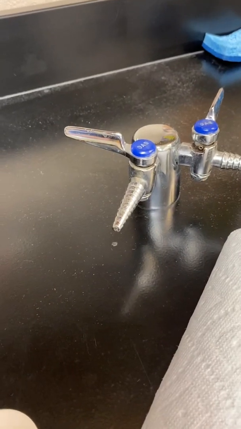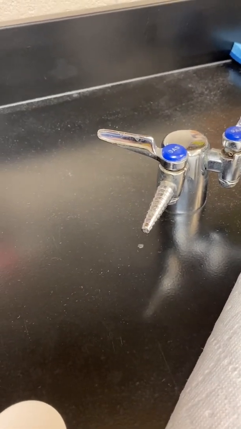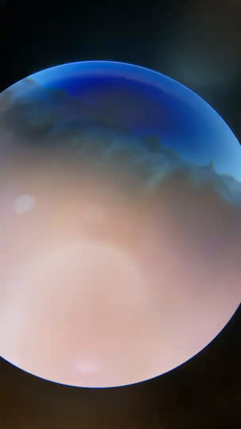Oh, he already moved out of the field of view. Oh, you can briefly see the little hair-like structures. Do you see those? Those are the setae.